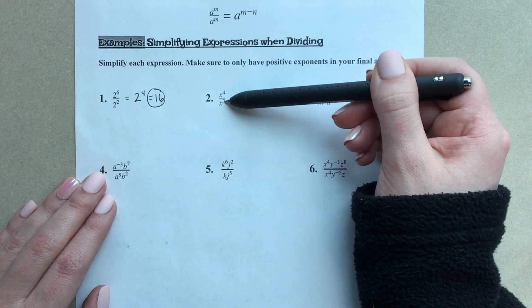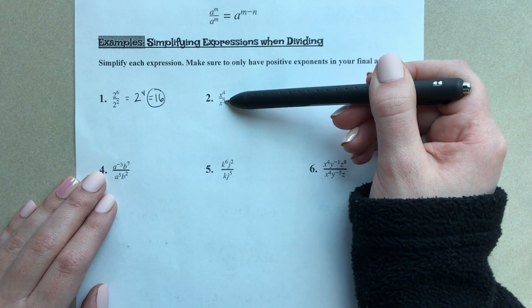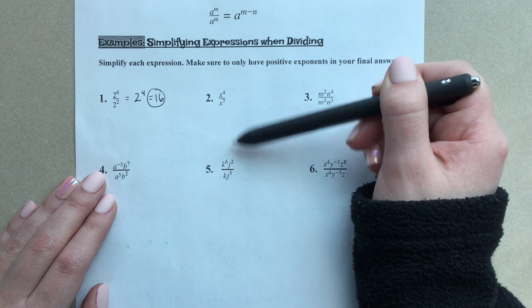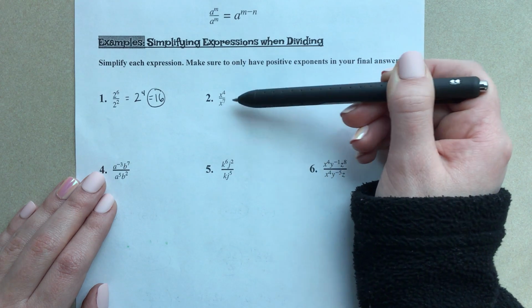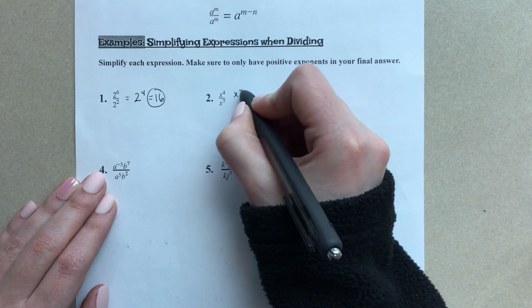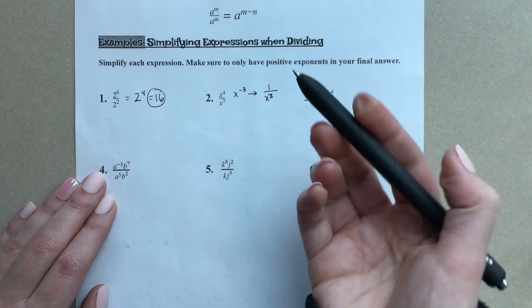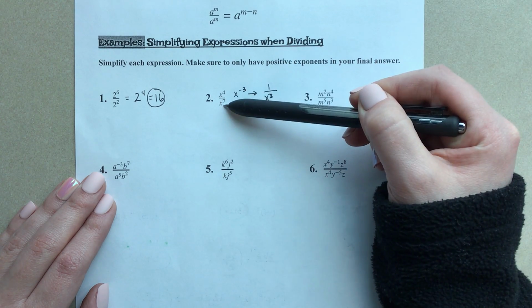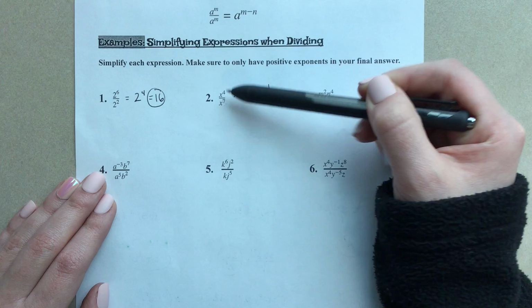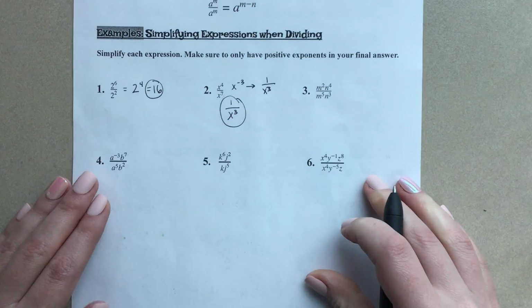Okay, now I have x to the 4th over x to the 7th. A little trick is to ask yourself, where's the highest exponent? And that's where your value is going to go. So you can think 4 minus 7, which is negative 3. So then that would be 1 over x to the 3rd. Or you can think, okay, 7 minus 4 is 3. I know it needs to go on the bottom because that's where the larger exponent is. And you'll still get 1 over x cubed.